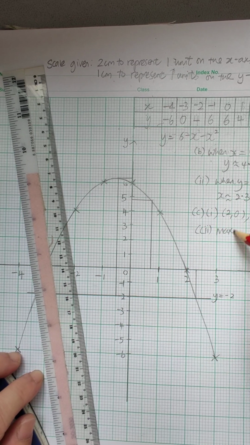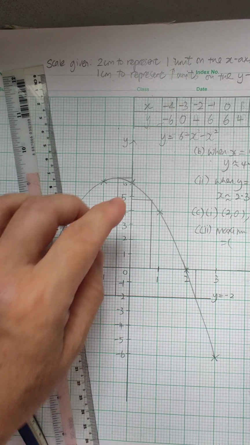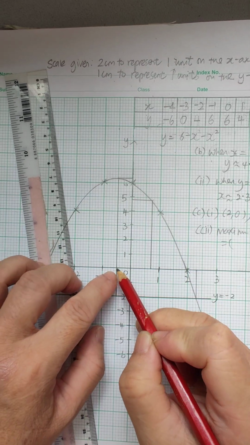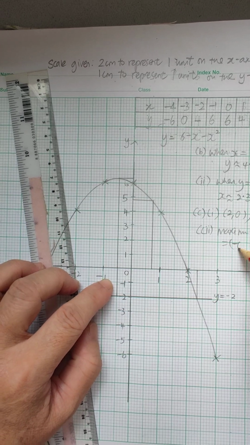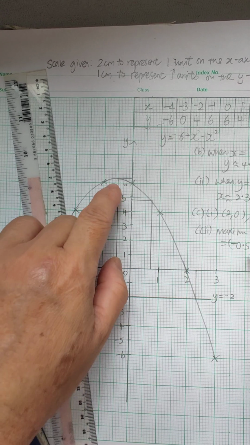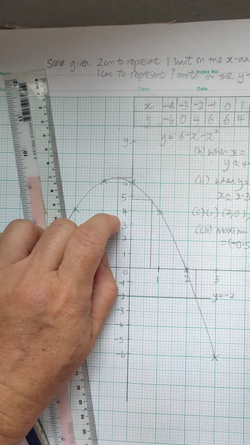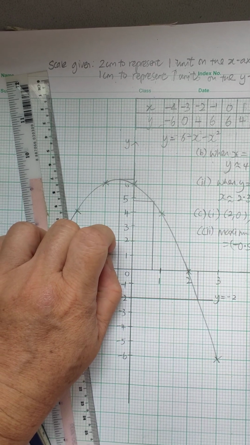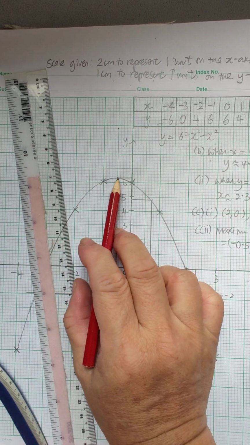The x coordinate will be half of -1, which is -0.5, and the y coordinate is 6.4. So that will be your maximum point here.